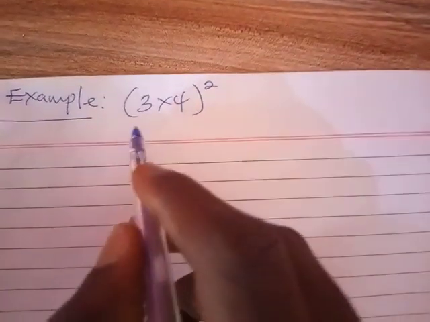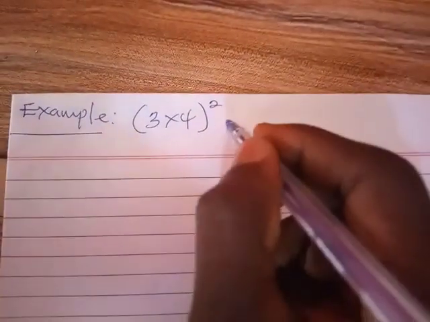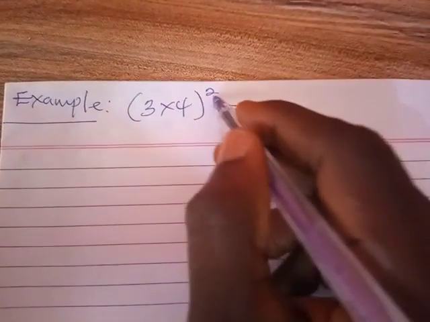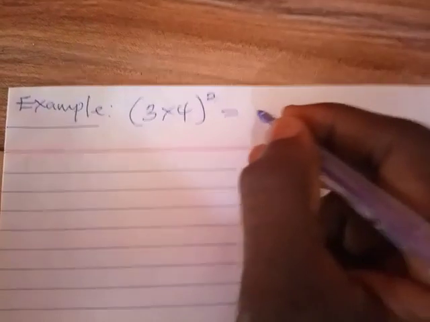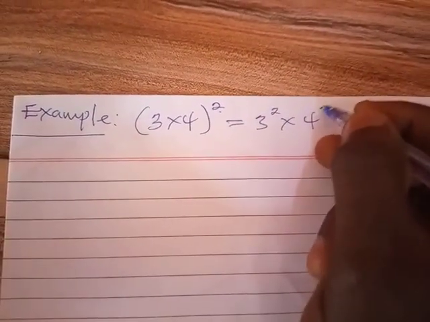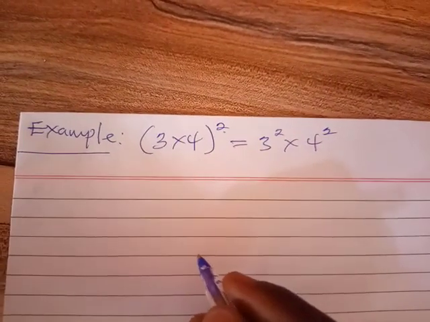Now let's look at this example, 3 by 4 exponent 2. Because of what happened, we can say that the square affects the 3, so 3 will appear twice and 4 also appears twice. That's the meaning.